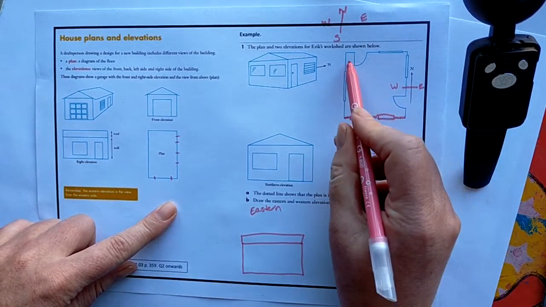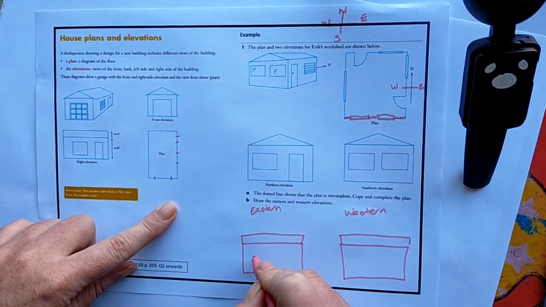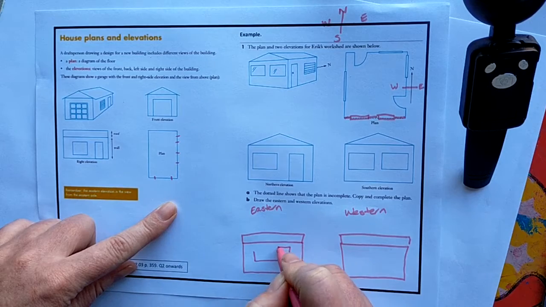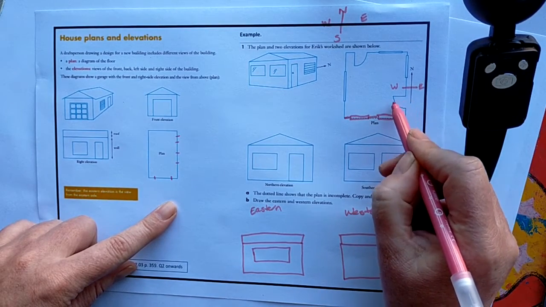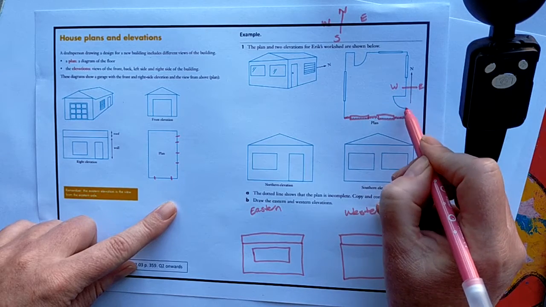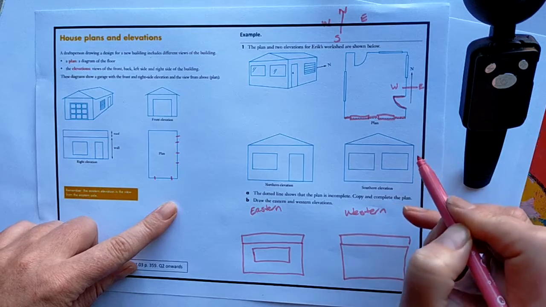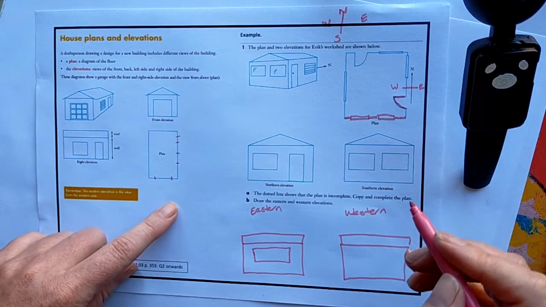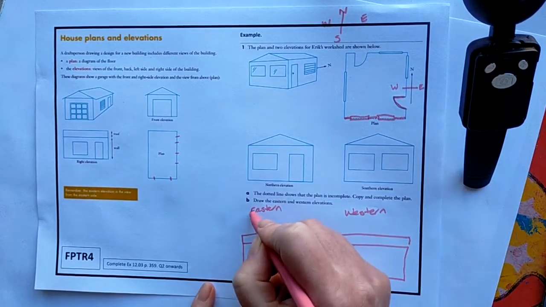On the western side, it shows we've got one big window. So let's just draw one big window in there. On the eastern, this is a door. So that's the door there, and it opens along that swing line. So on our western side, the door is down, I did it back to front.